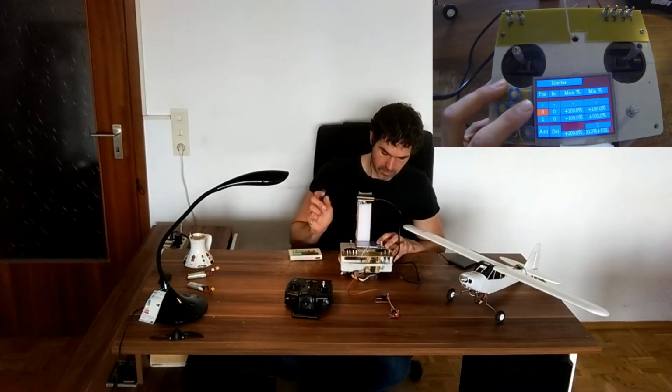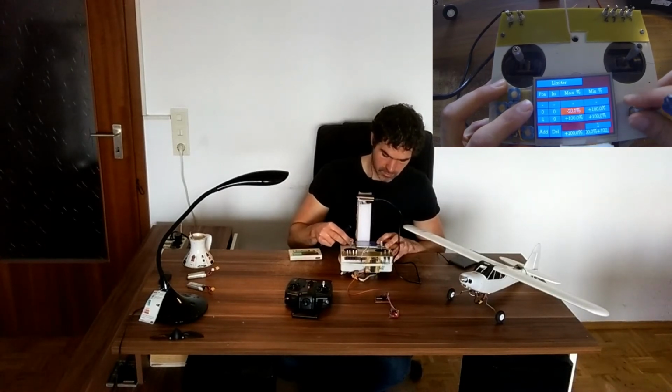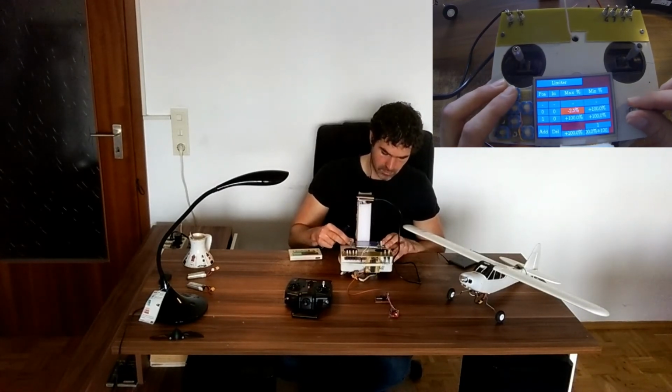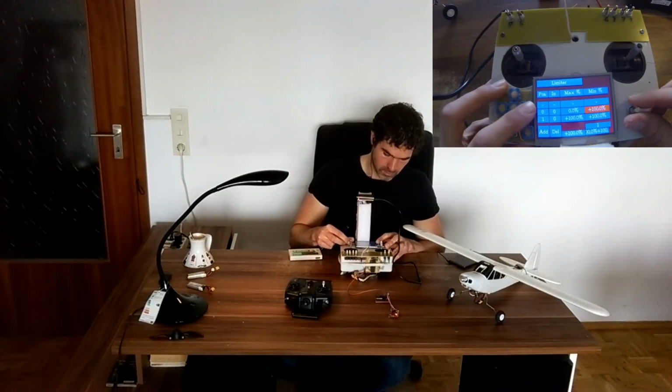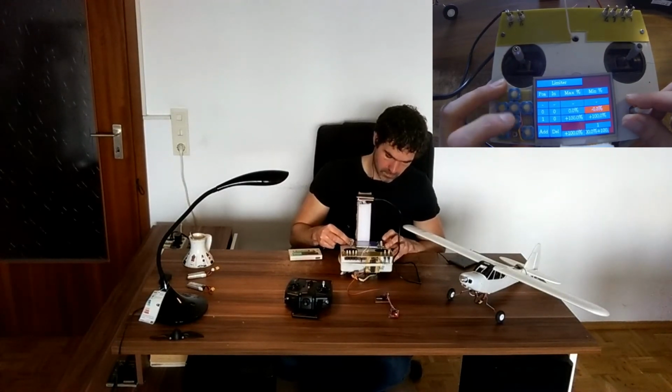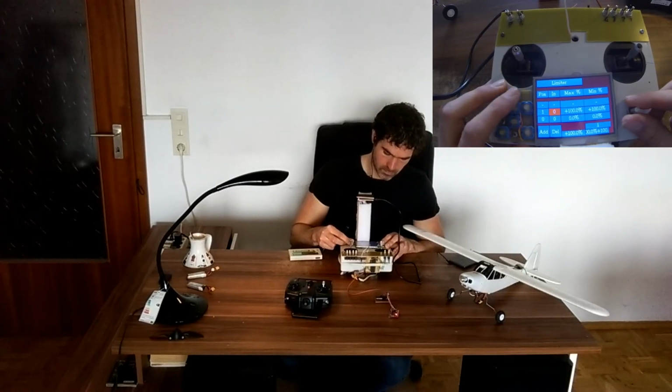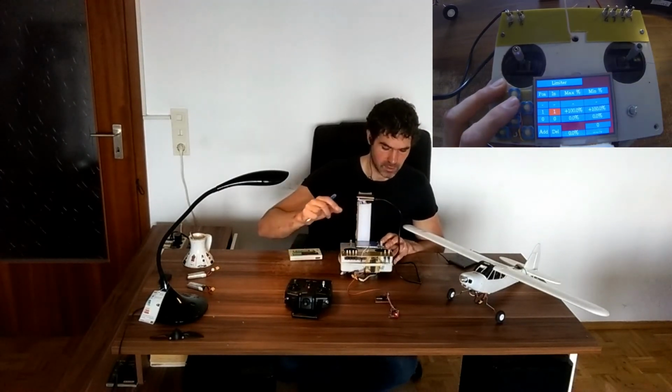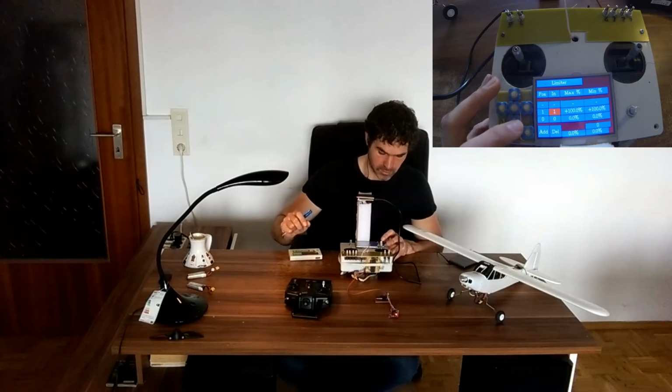Two positions. 0 is going to be, once again, zero. So that's it. I have the aileron on.